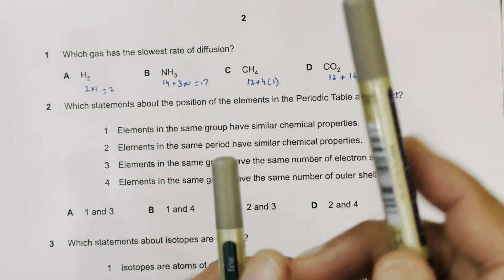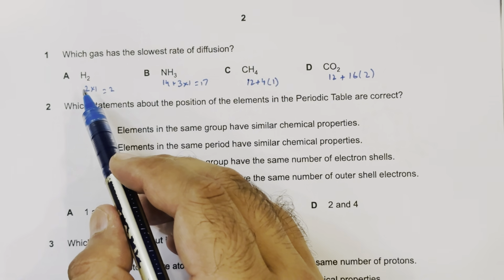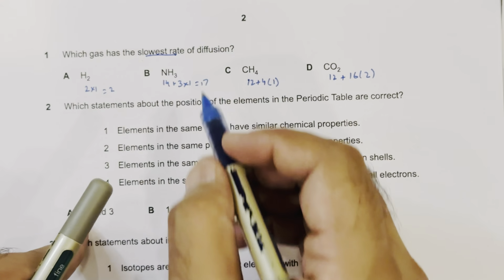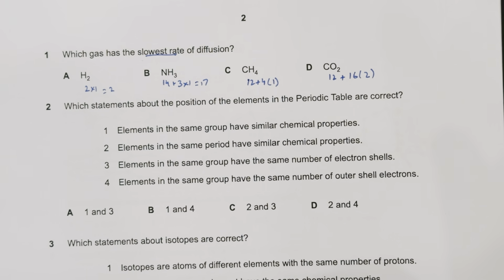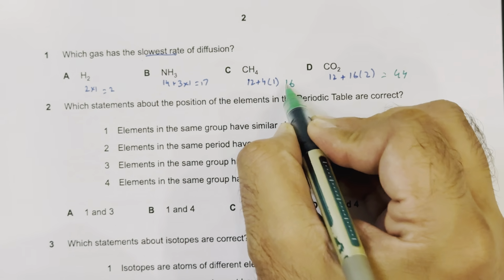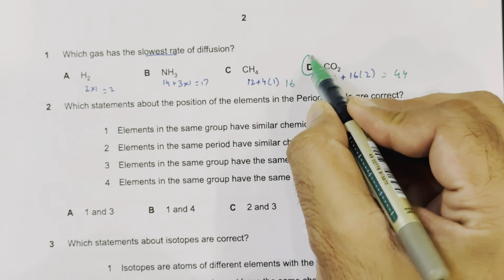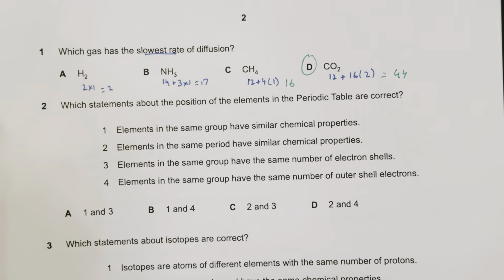Which gas has the slowest rate of diffusion? So we need to calculate their molecular masses, and whichever gas has the highest molecular mass would have the slowest rate of diffusion. Diffusion is the particles moving from higher concentration to lower concentration, and if the particles are heavier, their diffusion would be slower. So it would be 44 for CO2, 16 for CH4 methane, 17, and 2, and 44 is the highest. So the slowest rate of diffusion would be for carbon dioxide gas from the given options.